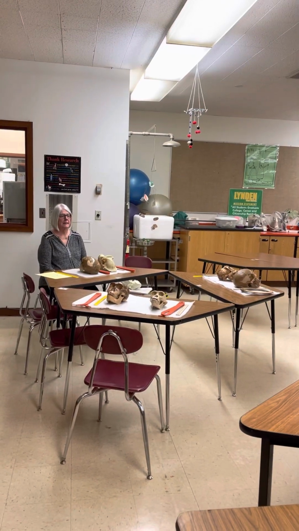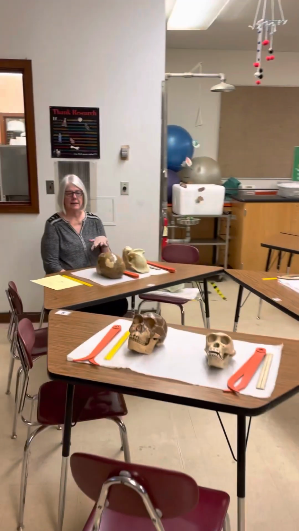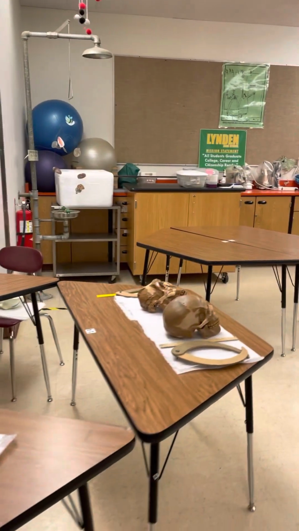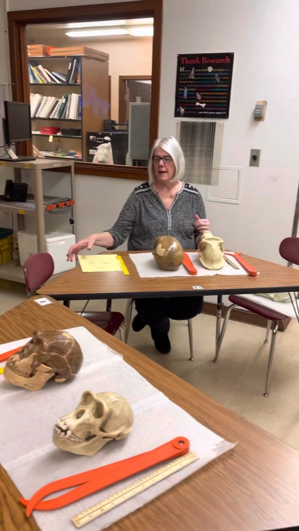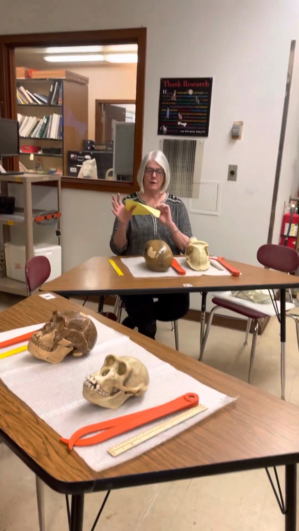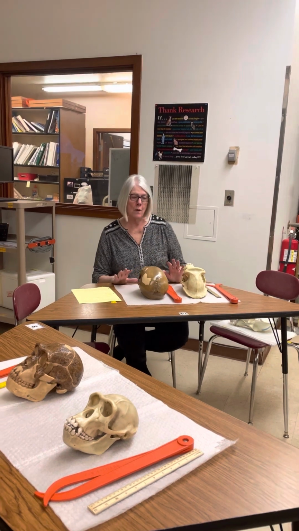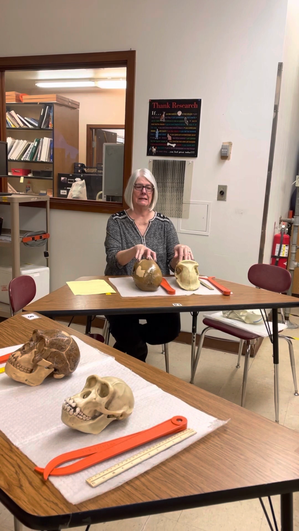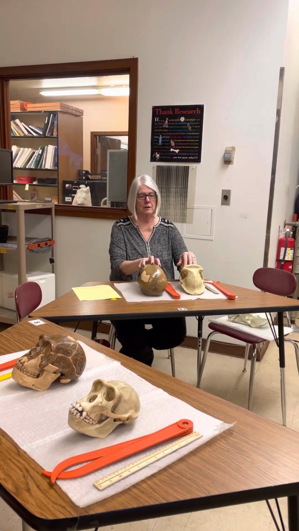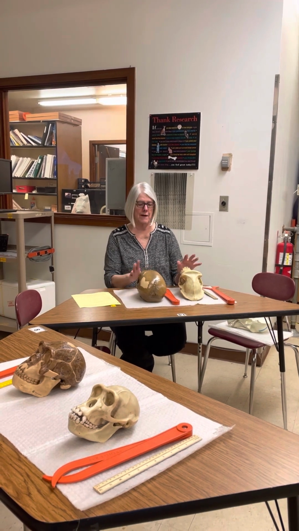Okay, when your group comes in to work with the skulls, you will see there are 2 at each table. You'll have 3 people at your table, maybe 2, depending on your group. One of you can write on your data table, and the other 1 or 2 can do the measurements. So what you'll want to do is not have any pen or pencil in your hand when you're handling these skulls. These are actual, well, they're acrylic, but they're faithful reproductions of the fossils that were found.